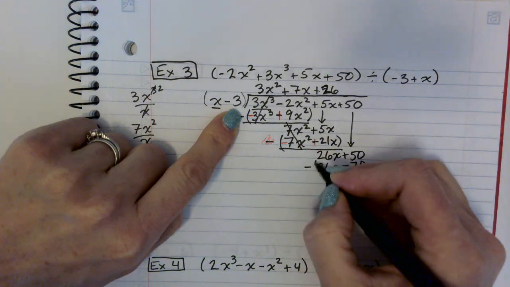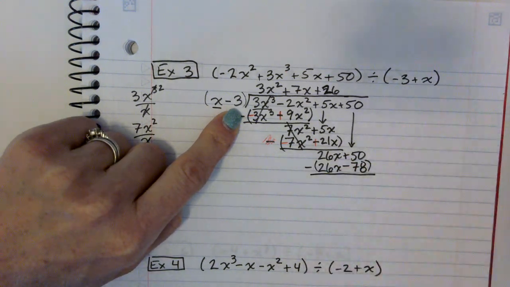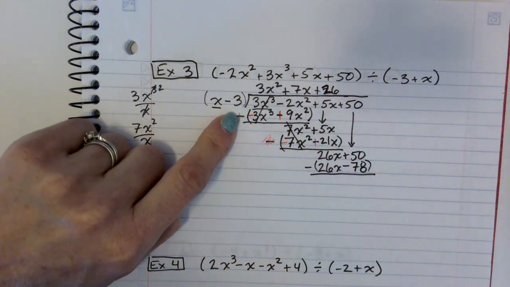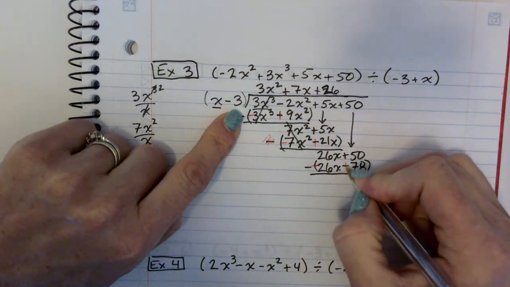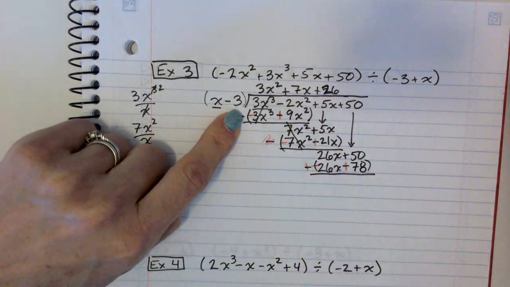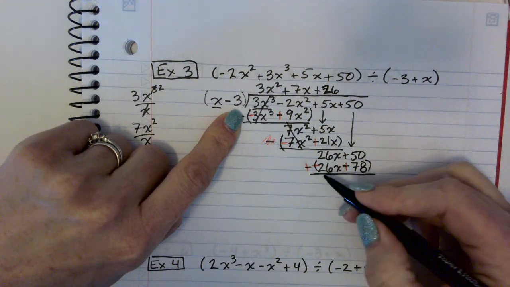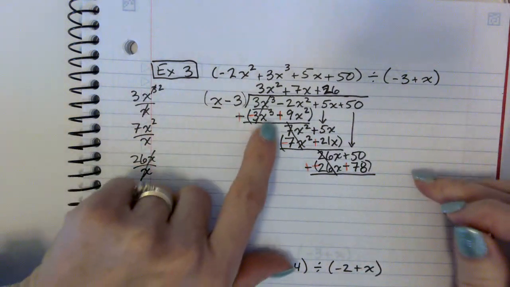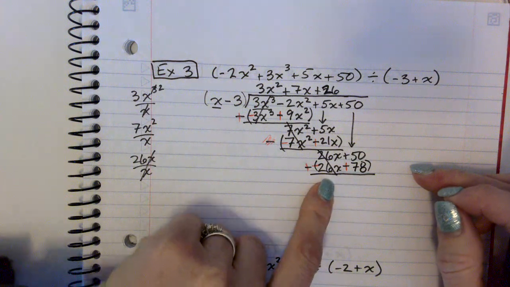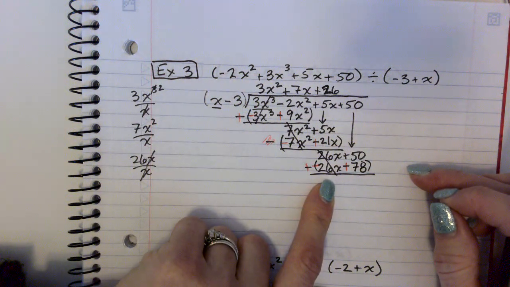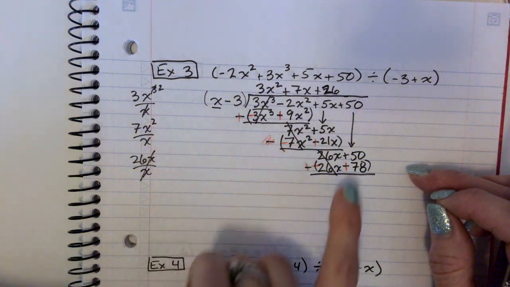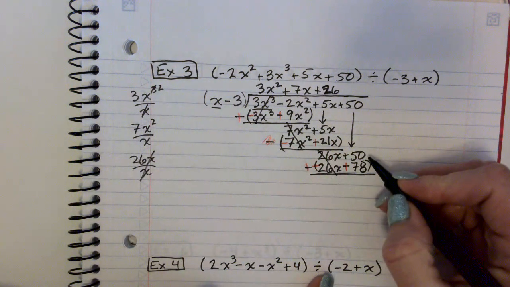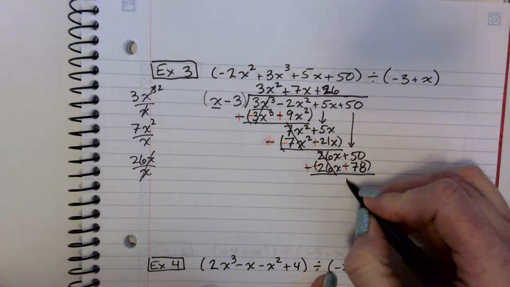You can write it down or use a calculator or whatever you prefer, though it's good to be able to multiply without calculators, so it's good practice. Distribute the negative sign through, so that becomes a negative. This becomes a positive. That goes away. 26x minus 26x cancels. Notice every single time the first two terms cancel. You want that to happen. If it doesn't, you made a mistake. 3x cubed minus 3x cubed. 7x squared minus 7x squared. 26x minus 26x. Now we have 50 plus 78, which is 128.